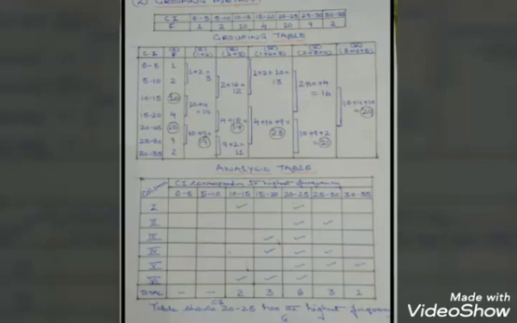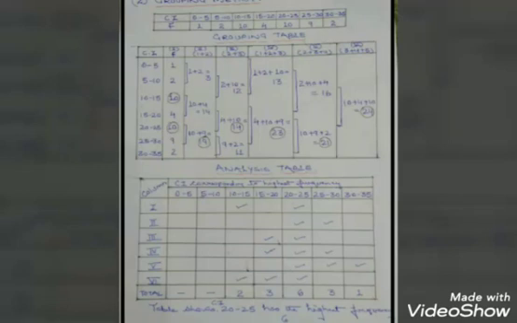If you see the first column on the grouping table, the highest frequency is 10, but that 10 comes into 2 class intervals, 10 to 15 and then 20 to 25. So we are going to put a tick on both the class intervals. So in the first column, I have taken 10 to 15, and I have put a tick on 20 to 25 also.